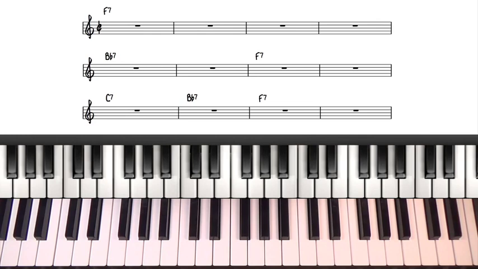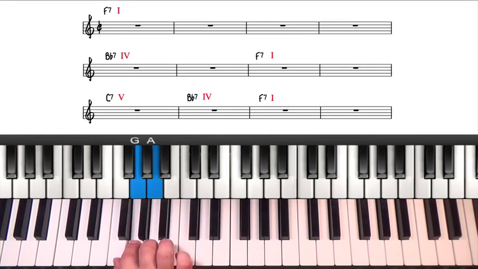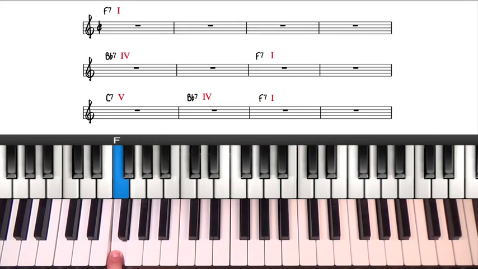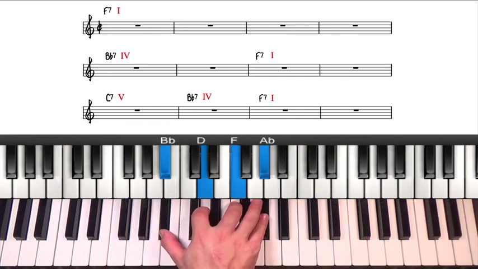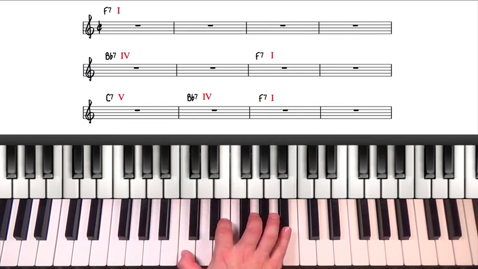If we analyze the chords numerically, this is what we get. In the key of F, the 1 chord is obviously F, the 4 chord is B flat, and the 5 chord is C. So in the simple 12-bar blues, we play all of these chords as dominant 7th chords. So the 3 chords we will be using are F7, B flat 7, and C7.